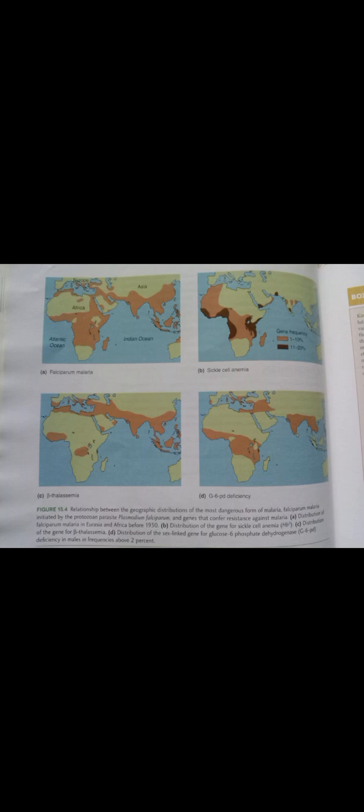So, an example of such selection is Batesian mimicry, a mechanism proposed by explorer Henry Bates in which palatable species that mimic distasteful models are protected against predators.